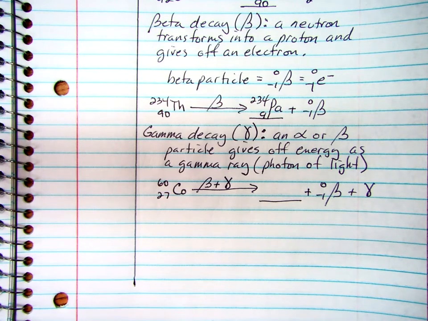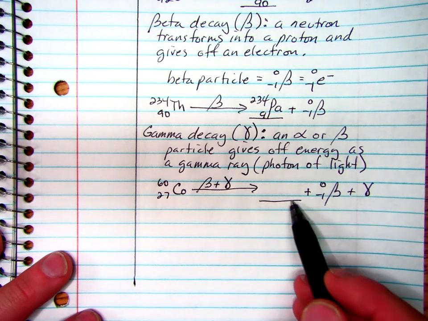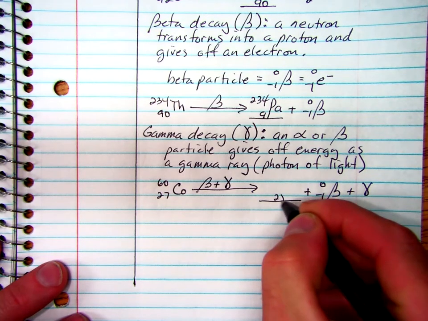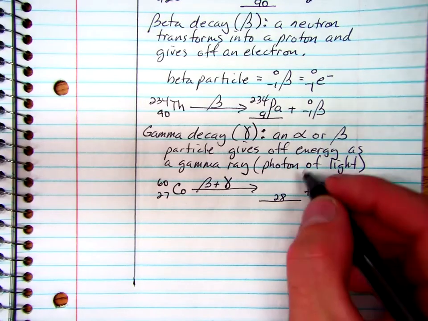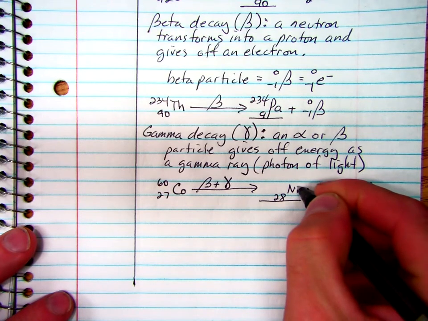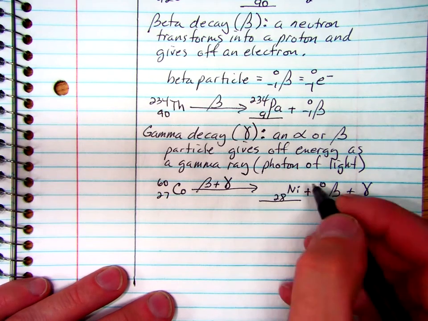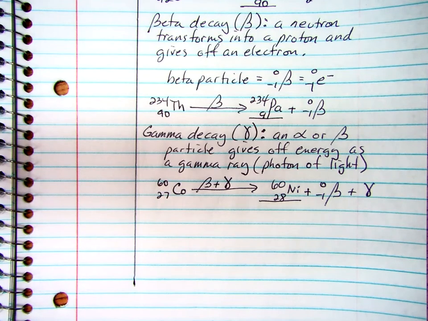So we need to have a balance. So 27 equals what minus 1? Well, 28. Get our periodic table, and we look up 28, and we have nickel, Ni. So nickel is our type of atom, and we have what plus 0 equals 60? Well, 60. And our new nucleus is the nickel nucleus.